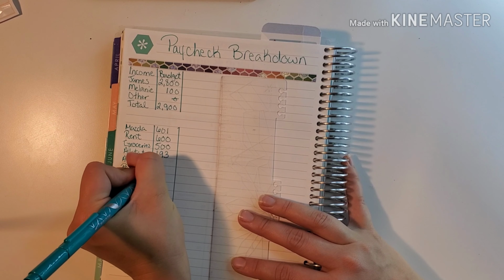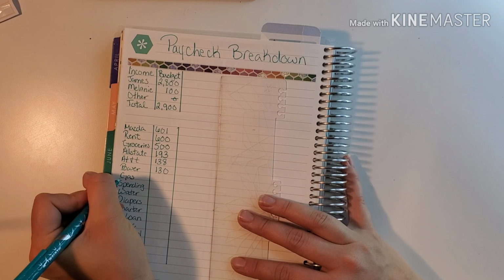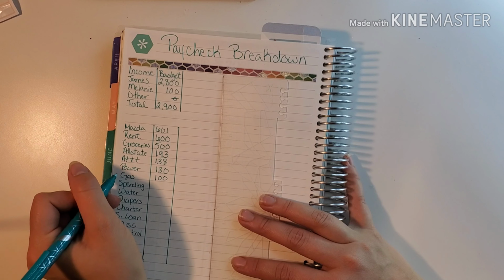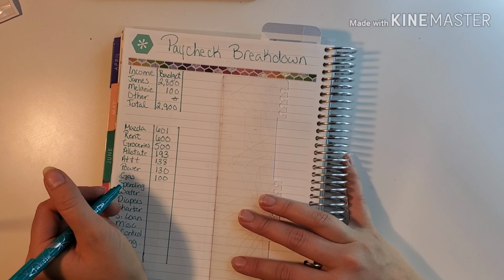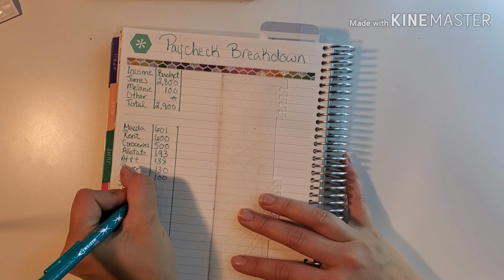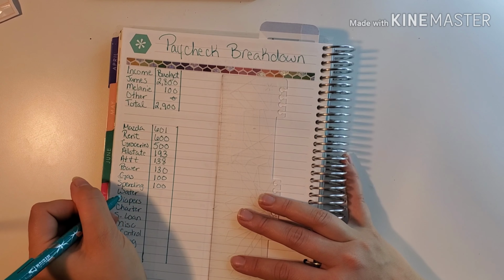AT&T is 138. Power is 130. Gas, we budgeted 100. Hopefully that works, the same with gas. If it's not enough for gas, we will go back up a little bit and see where we can manage it better. Spending will be 100 for both me and my husband, so that's 50 each. We'll split that in half.